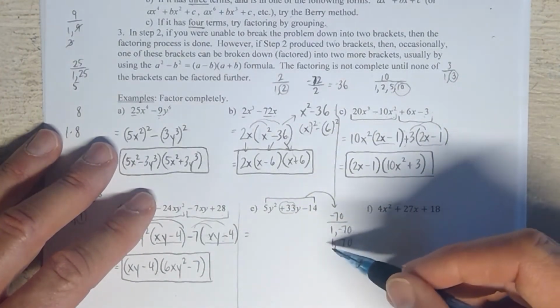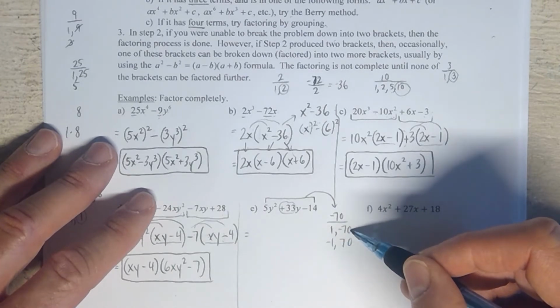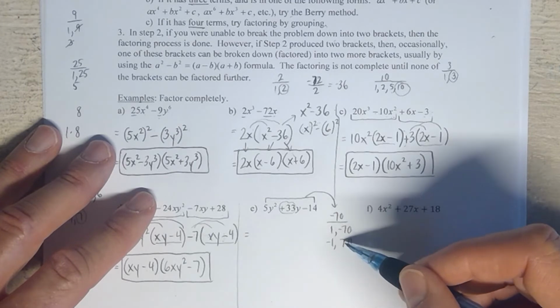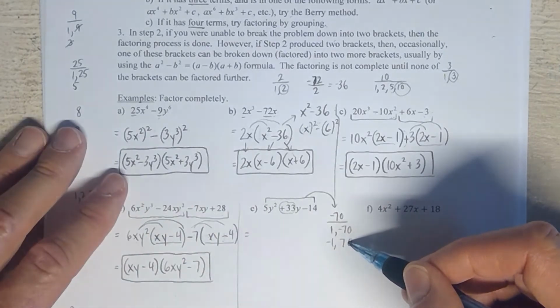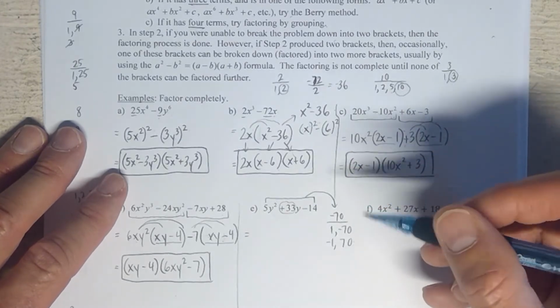Okay, these two numbers add up to negative 69. Your calculator can do that for you. These two numbers add up to positive 69. That's not even close to 33. So we keep going. What's the next pair? How do we figure that out?